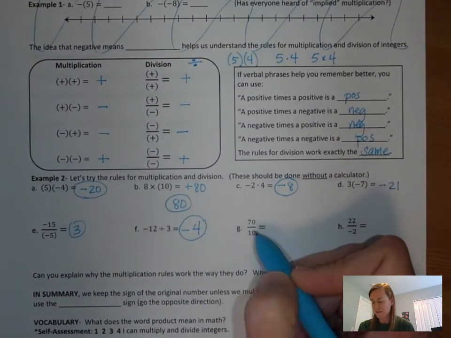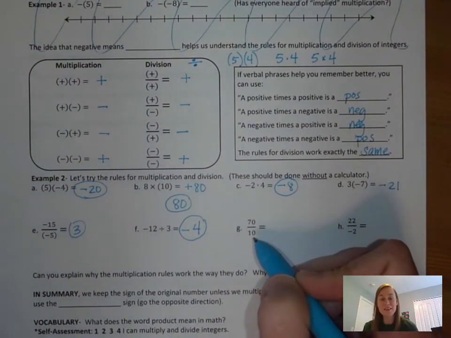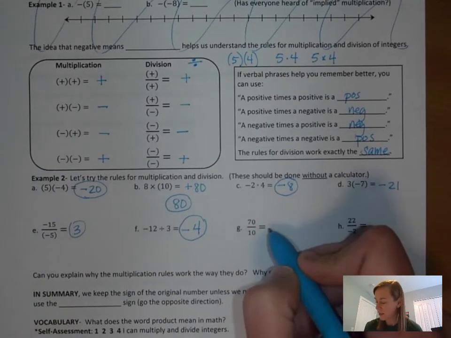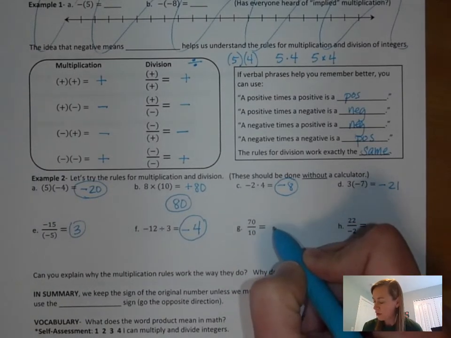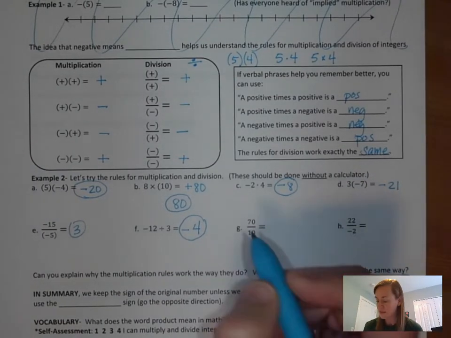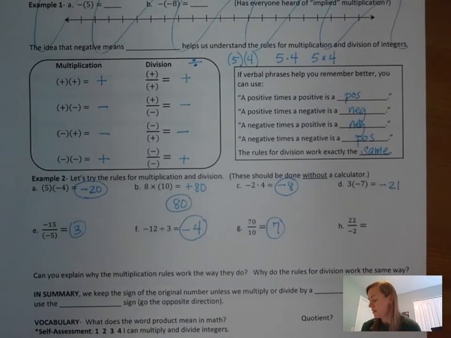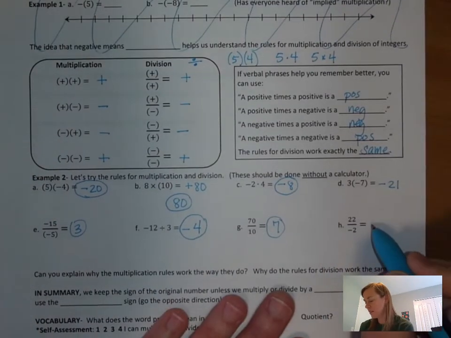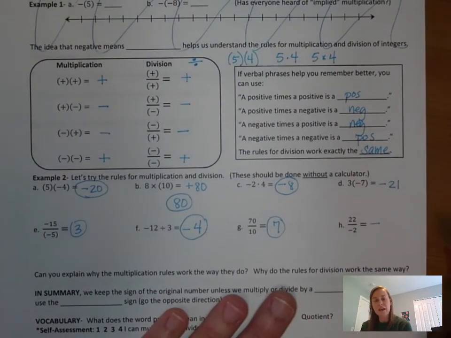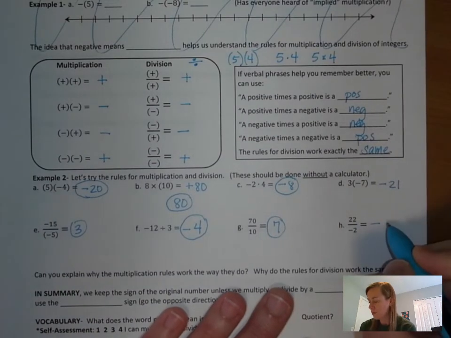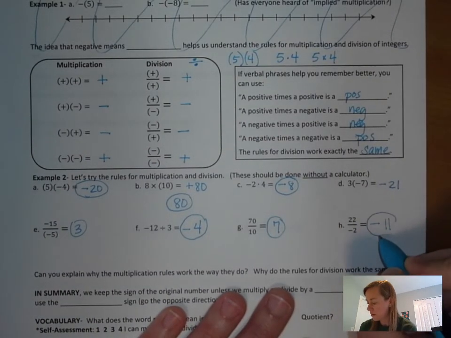Okay, over here, 70 divided by 10. A positive divided by a positive is definitely a positive. So we could write the plus, but I'm just going to leave it out. 70 divided by 10 is 7. And one more here, 22 divided by negative 2. A positive divided by a negative gives a negative. And that 22 divided by 2 tells us 11.